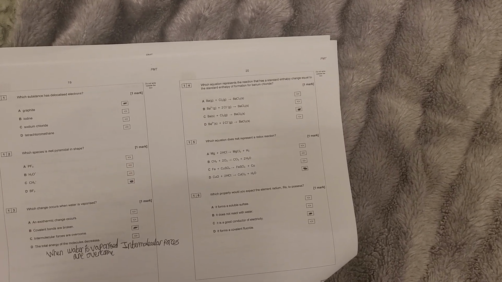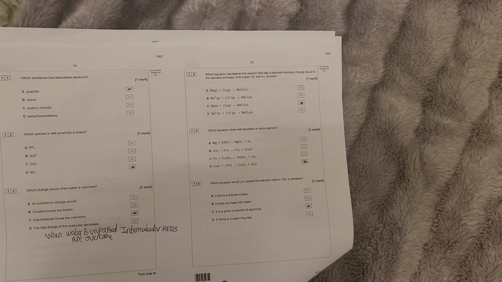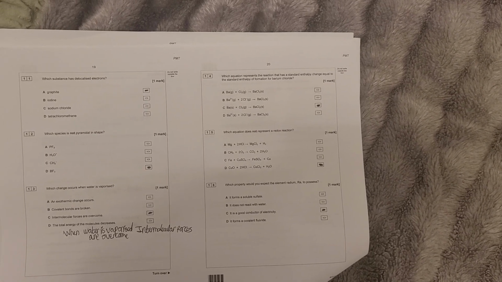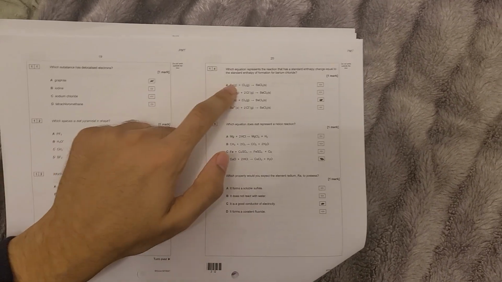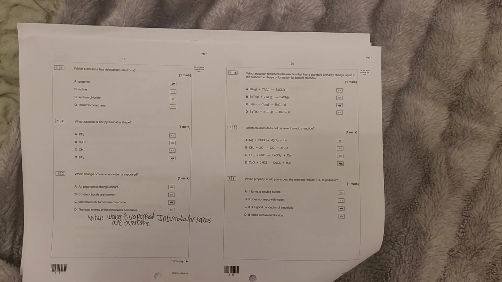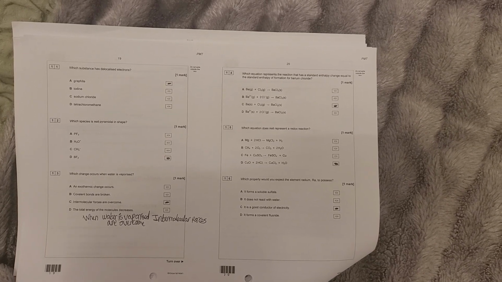Which equation represents the standard enthalpy change equal to the standard enthalpy of formation for barium chloride? I'm forming barium chloride, so it's got to be in its correct state symbols. Barium is not gaseous, it's a metal, so it's got to be solid. Which equation represents a redox reaction? Look at the oxidation states and you can quite easily see it's D.